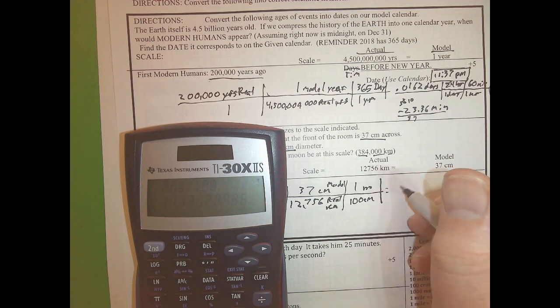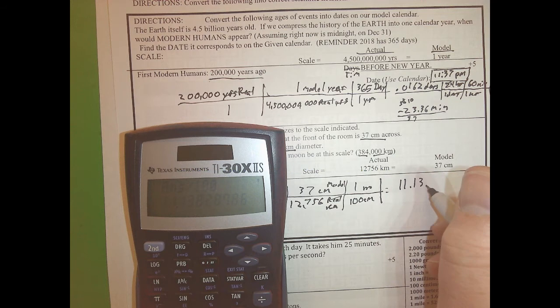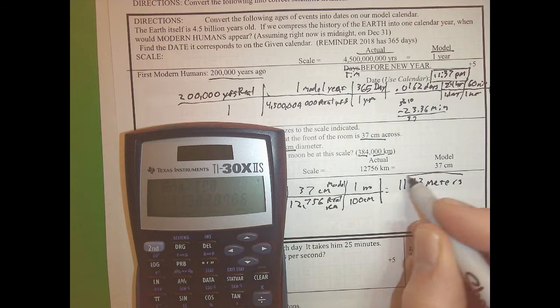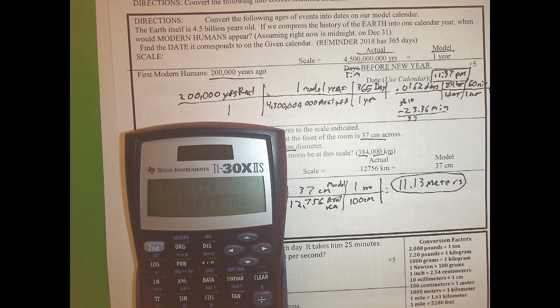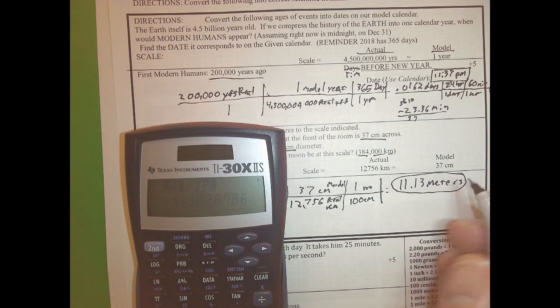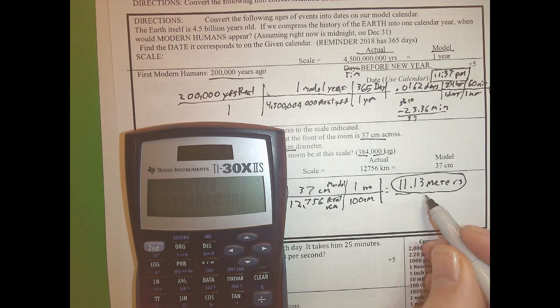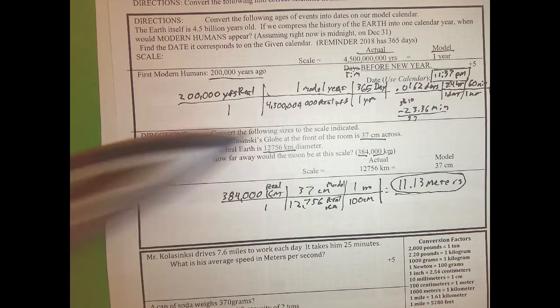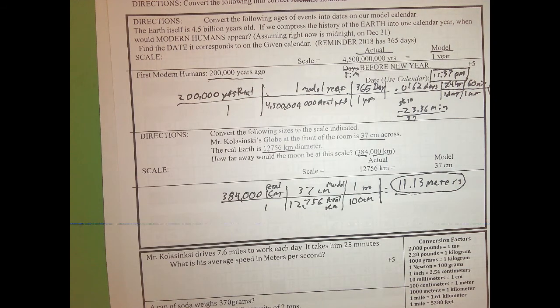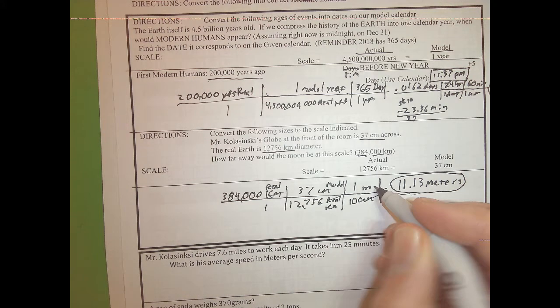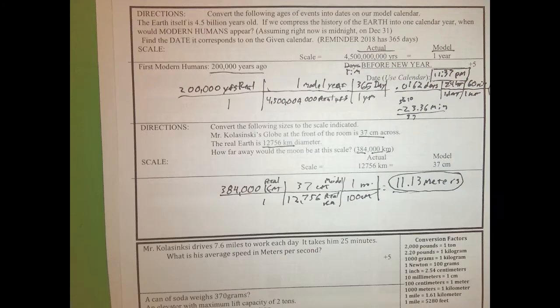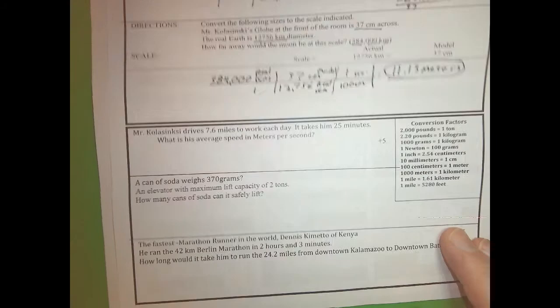So that's going to equal 11.13 meters. So if that globe at the front of the room was our actual scale, the moon would be somewhere out in the hallway, 11.13 meters away. Oh, I forgot to cross off my centimeters. Well, meters. Alright, looks good. Moving to the next one.